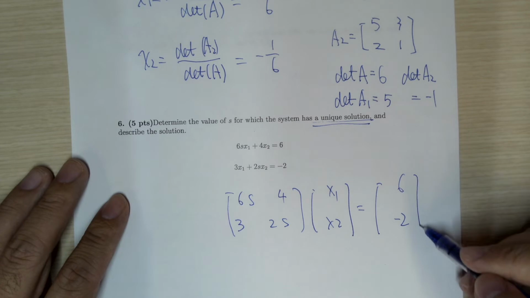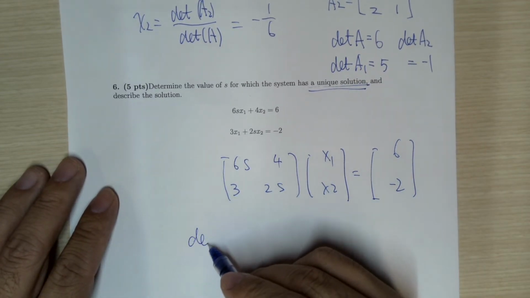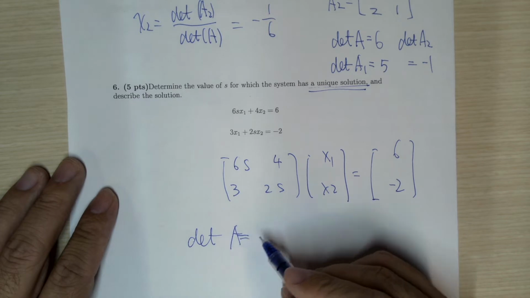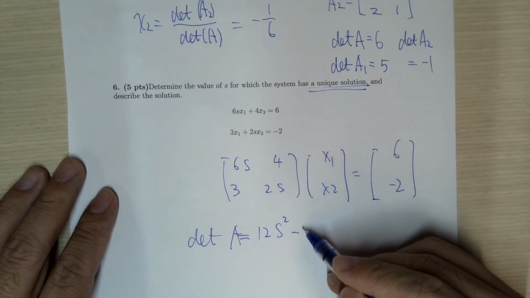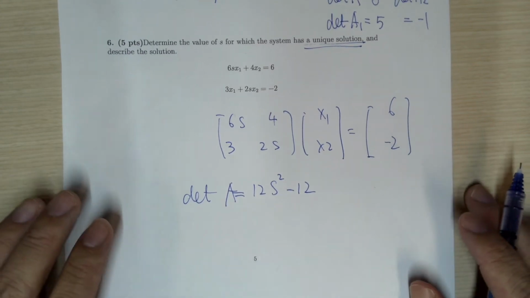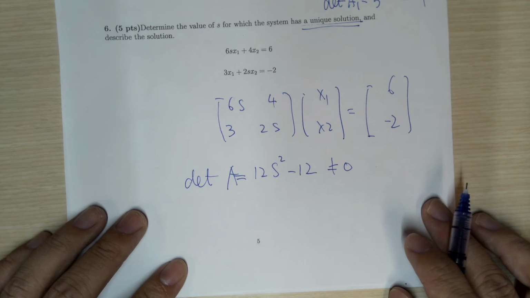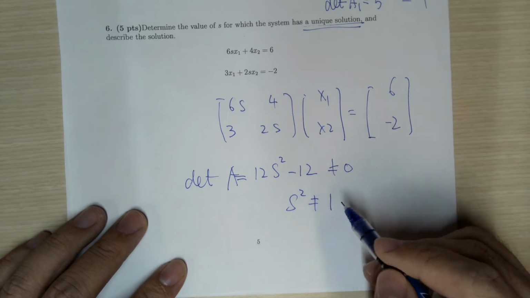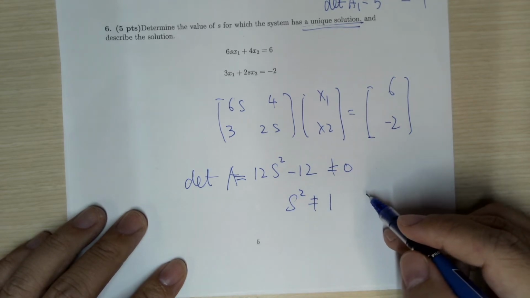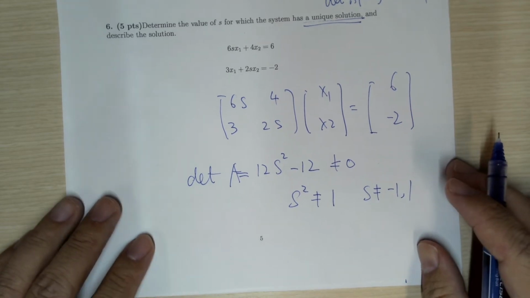6, negative 2 here. So the determinant of A is 12s squared minus 12. All we need to do is make sure that this does not equal 0, so s squared does not equal 1. So you can see that s does not equal negative 1 or positive 1.